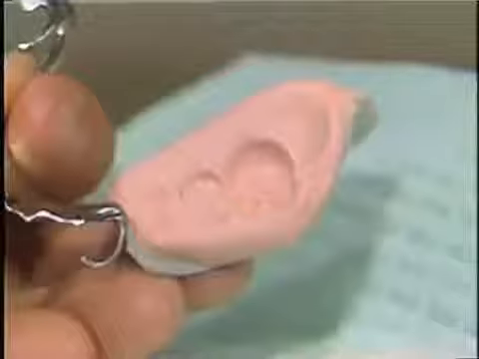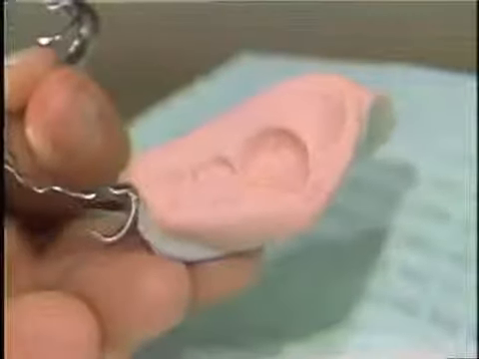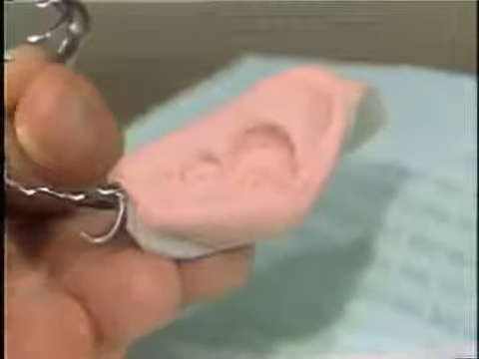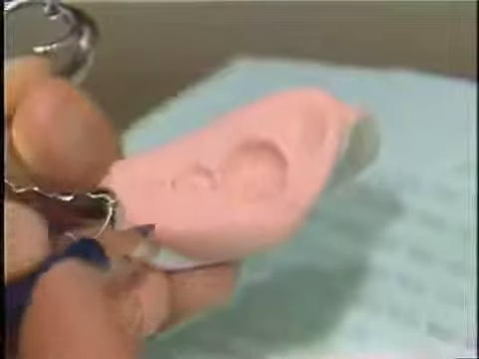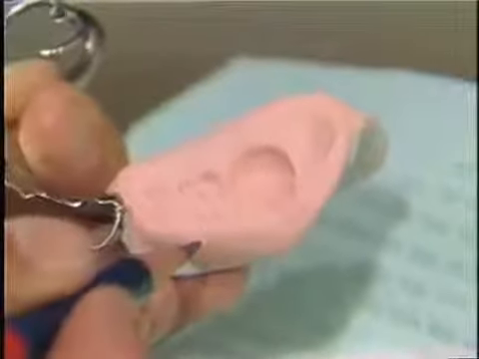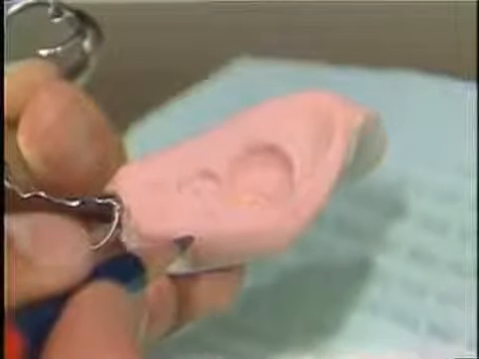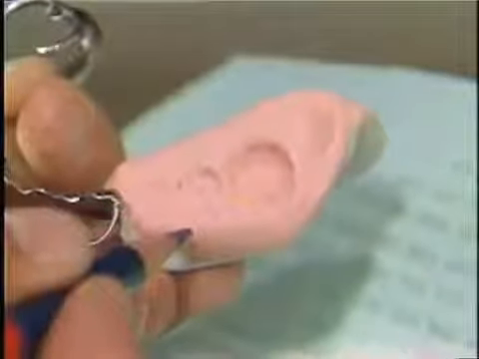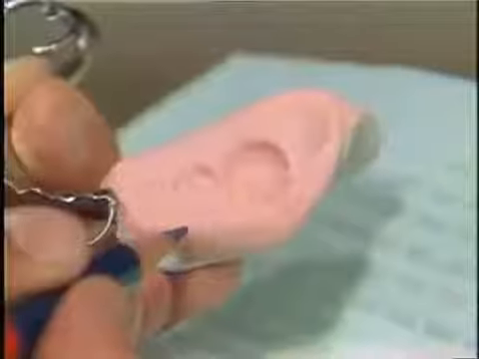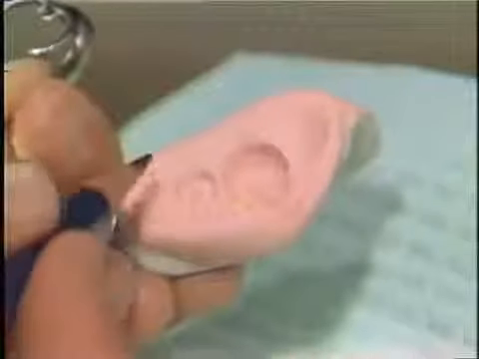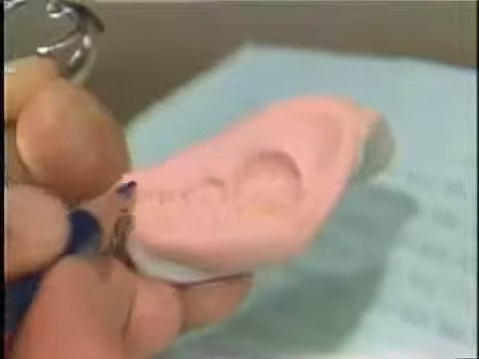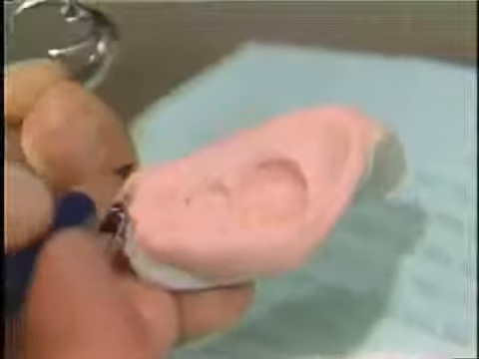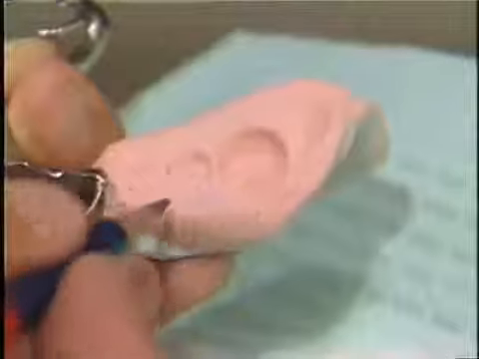So we're going to level the table and take the indentations off and thin it buccolingually so that it is wide enough to have an indentation of the opposing tooth, but will not interfere with the tongue or any of the soft tissue of the patient's mouth, the cheek, etc.